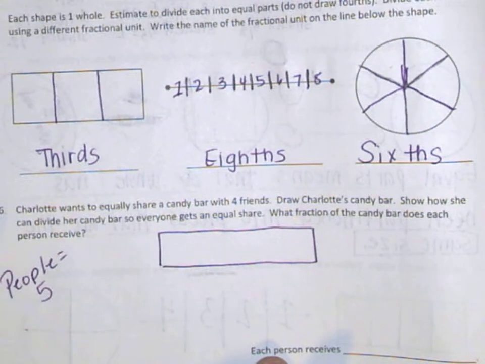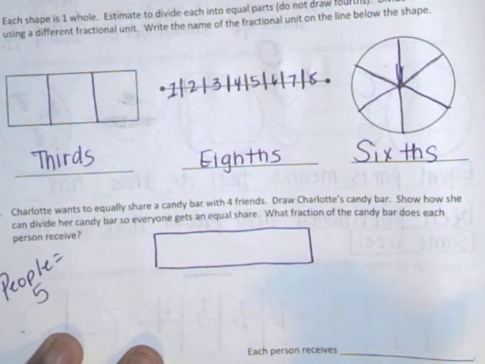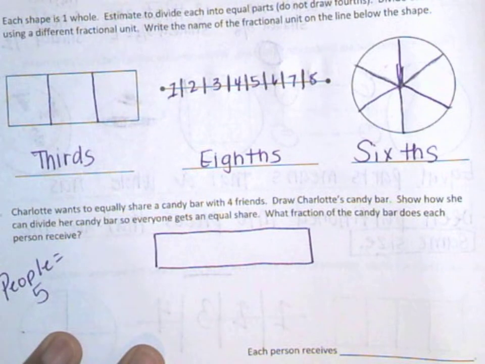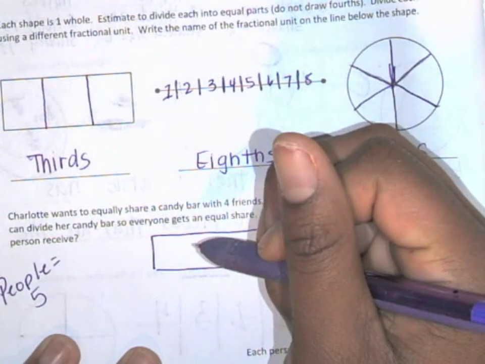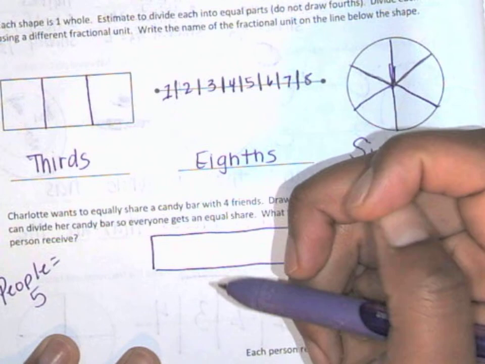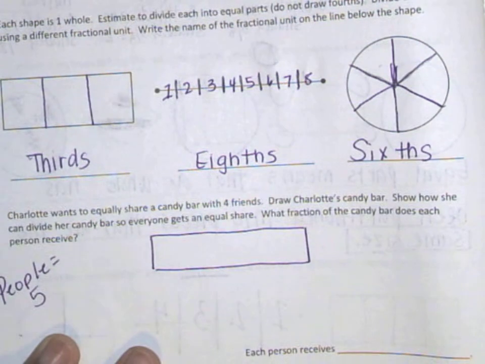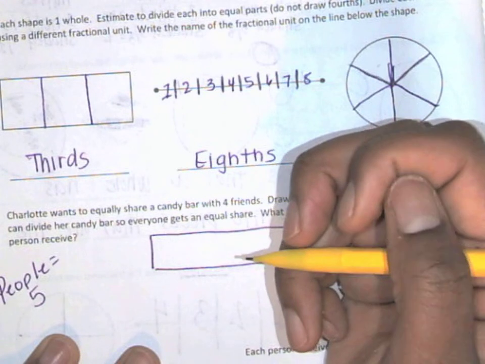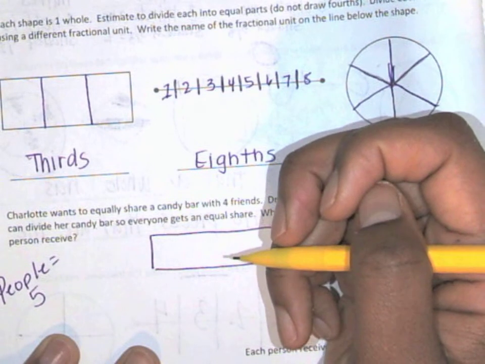Okay. So next it says show how she can divide her candy bar so everyone gets an equal share. So we're going to have to split this into fifths. Remember, it's okay if it's not perfect, just erase and try it again. I want you to go ahead and pause the video and work independently. Go.